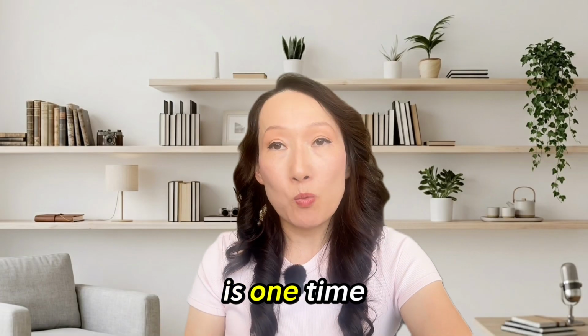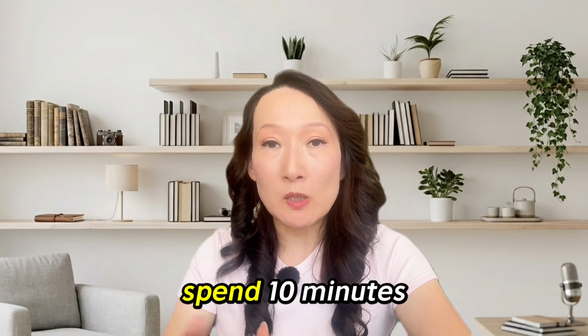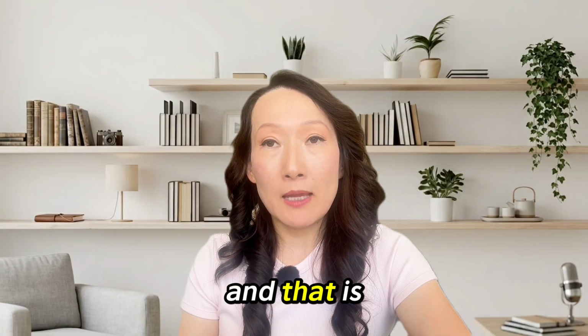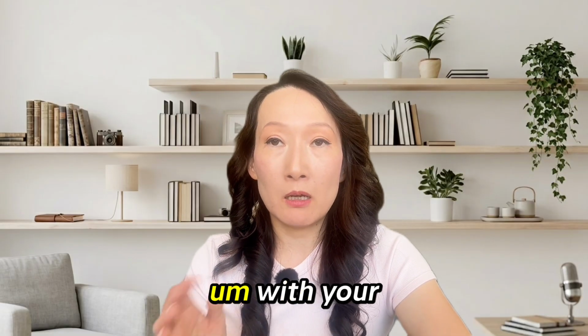So basically, this is a one-time investment that you can spend 10 minutes to set up, and that is going to save a lot of time with your new chats.